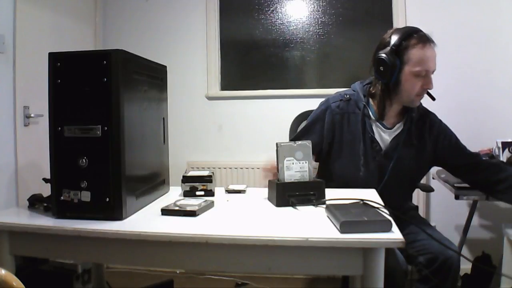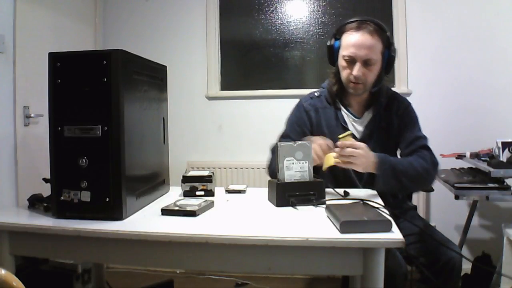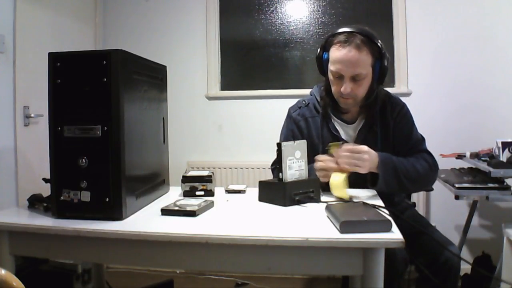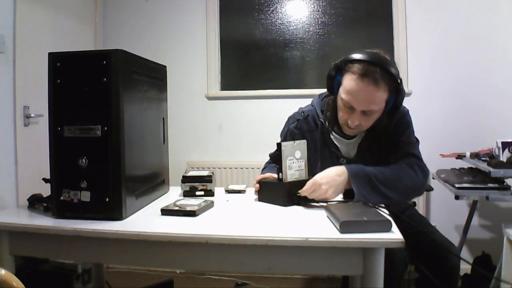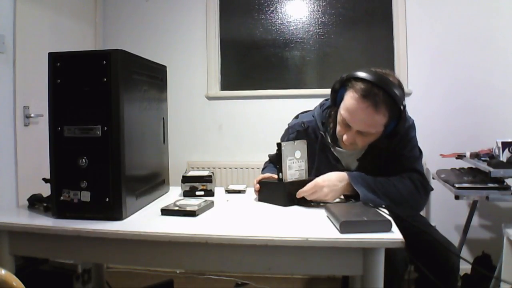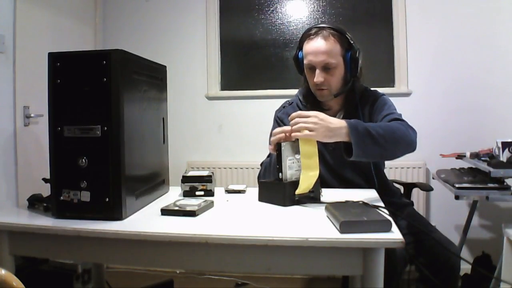So I need the power supply for it. One end goes into the back of the docker here. There's a hidden pin for that. Let's put it into there. That goes into there, and this one goes into the drive.